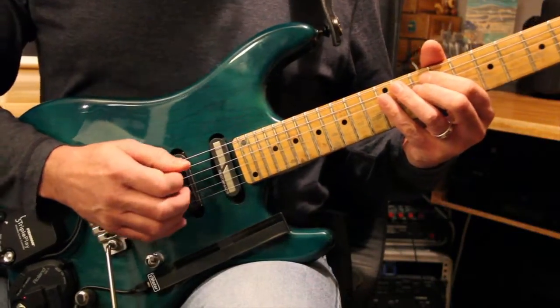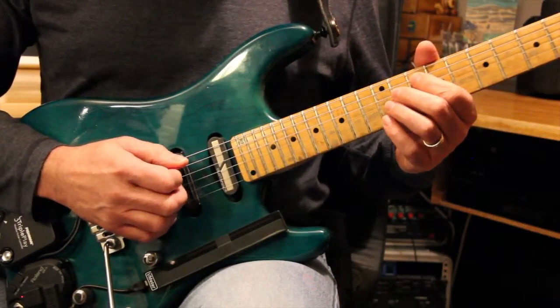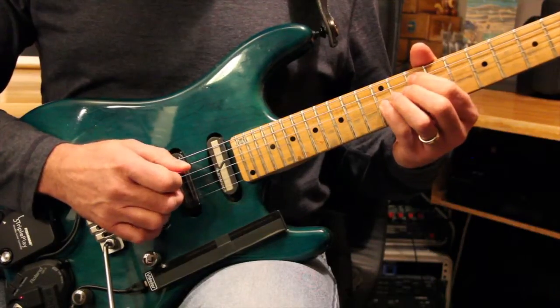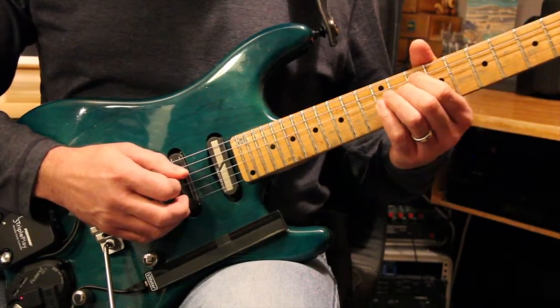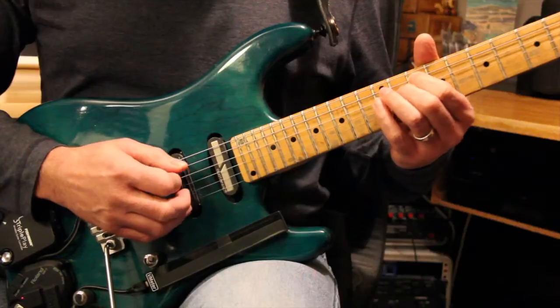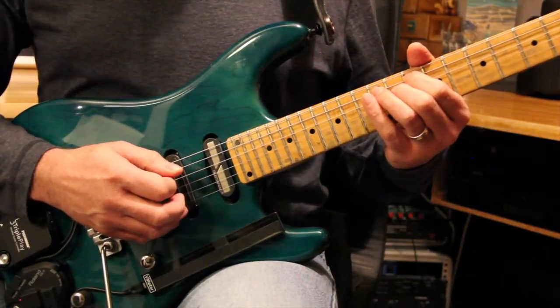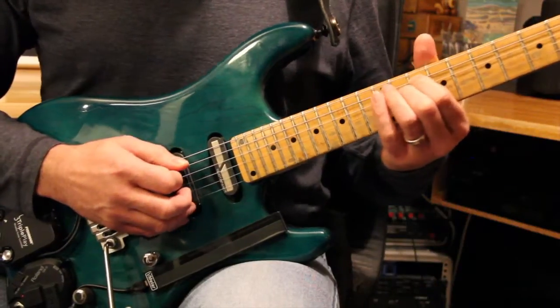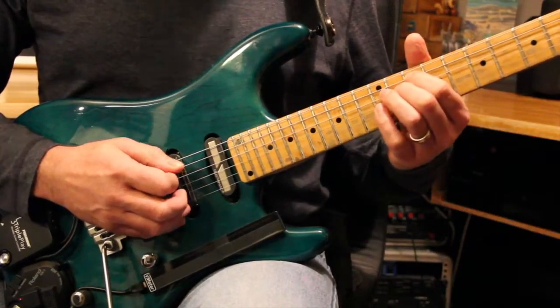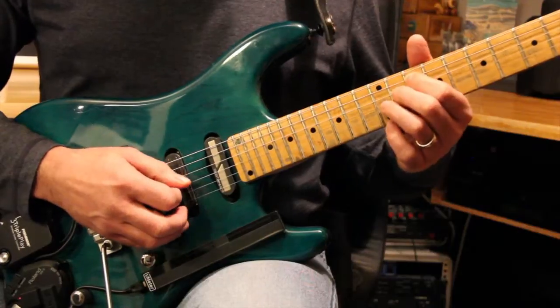Next up is the exact halfway point between the root and the octave, and that sounds like this. And that can be called the sharp 4 or flattened 5th. Some of the intervals have more than one name, but that doesn't matter. Doesn't matter what you call them, as long as you know what it sounds like and where it is. So this is the halfway point.